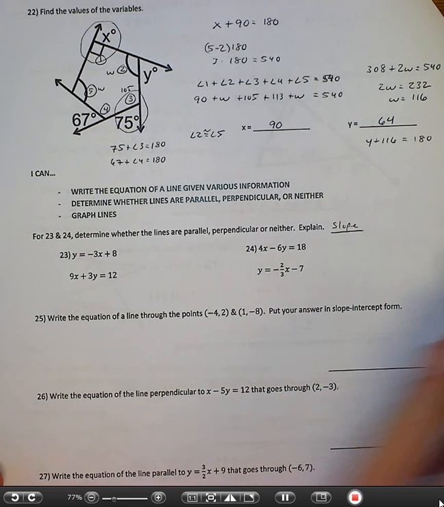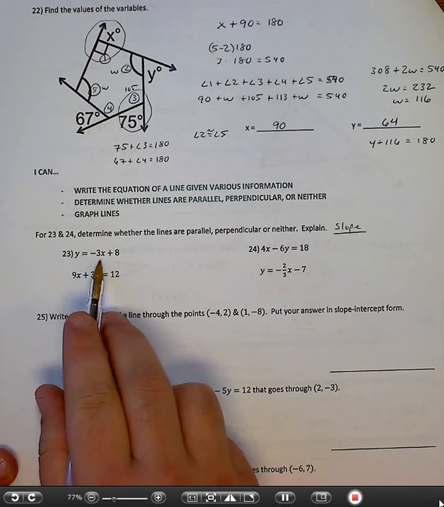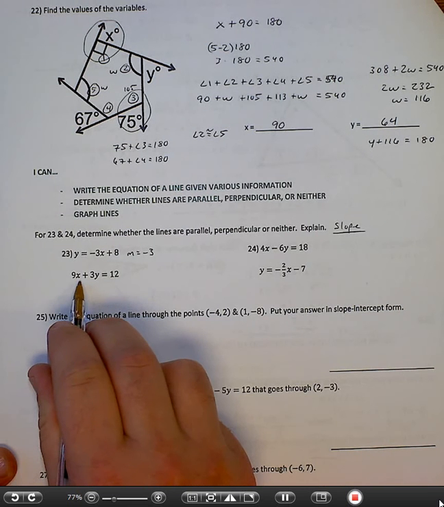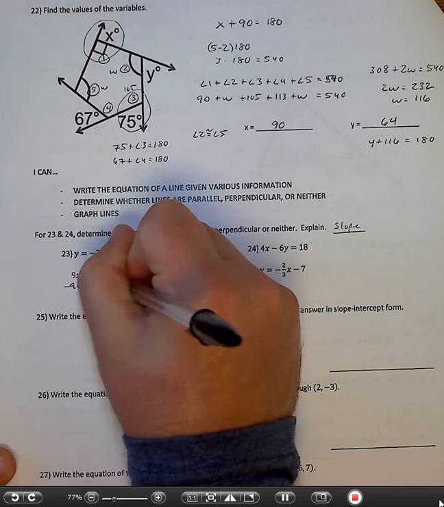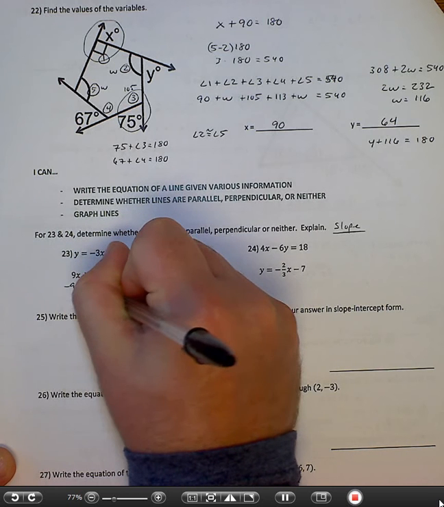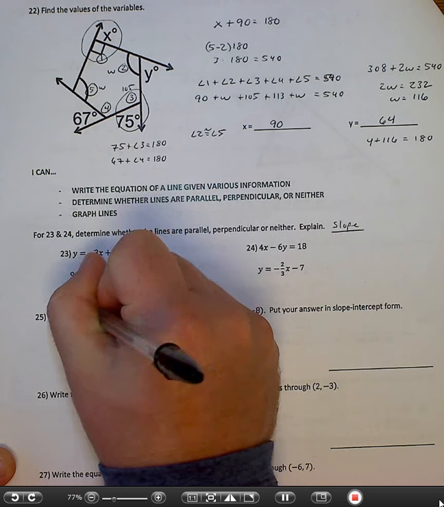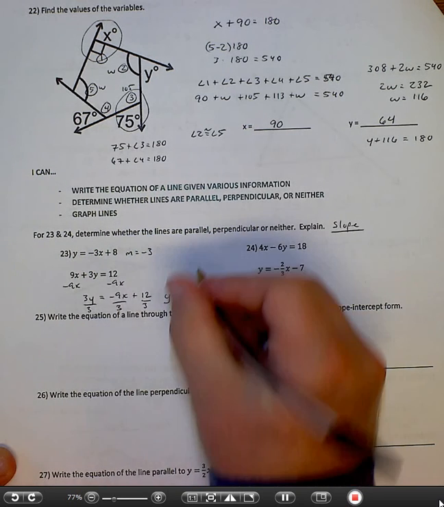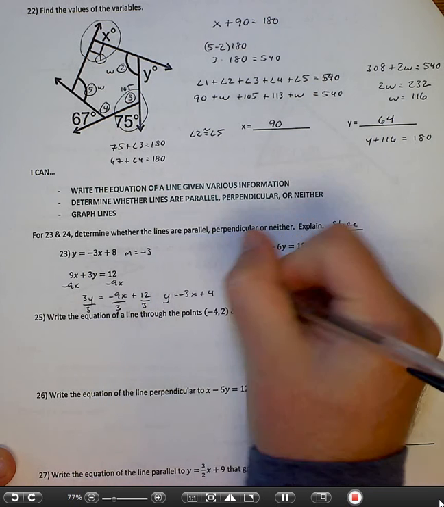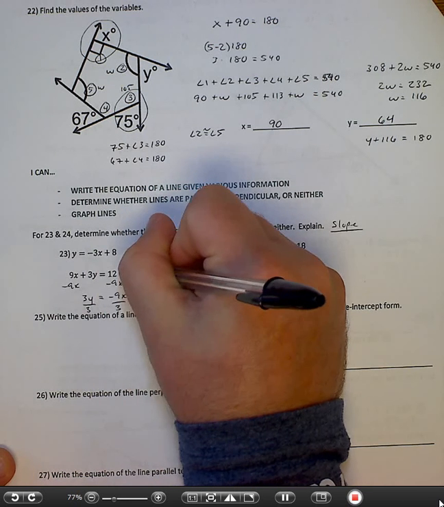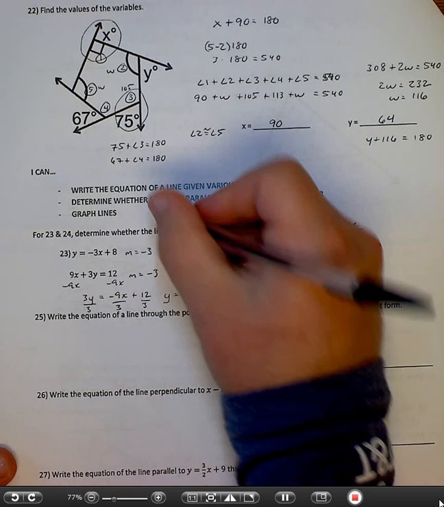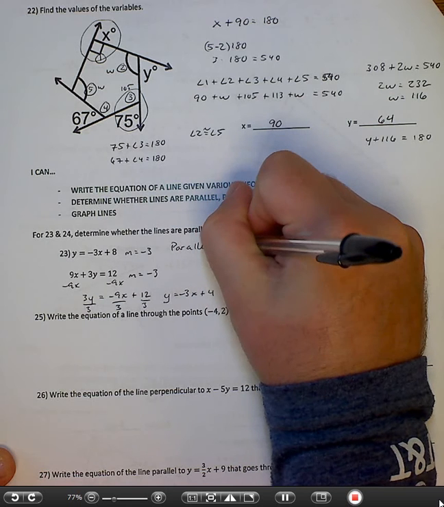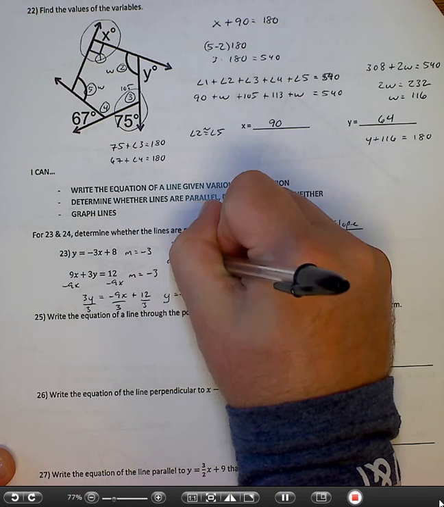Okay, so let's go ahead and do number 23. The slope of this one is -3. We need to move this one around to get the slope, so I'm going to subtract 9x. I have 3y equals -9x plus 12. Divide by 3. You get y equals -9 divided by 3 is -3x plus 4. So the slope is -3. Since the slopes are the same, these two lines are parallel, because the slopes are the same.